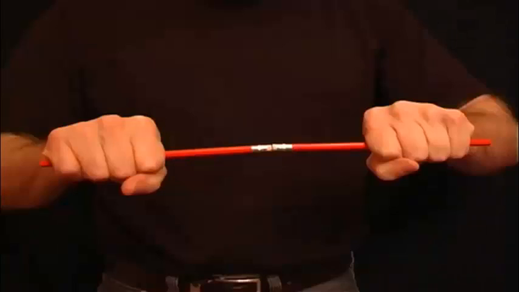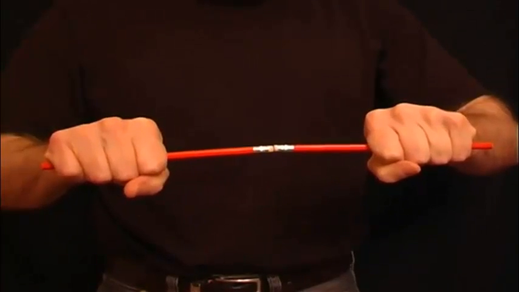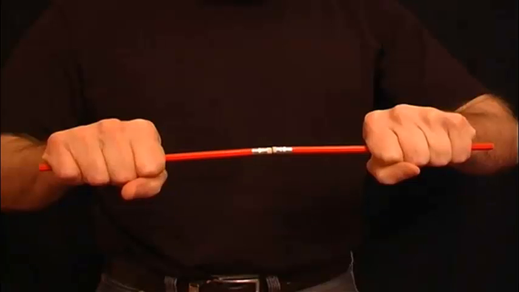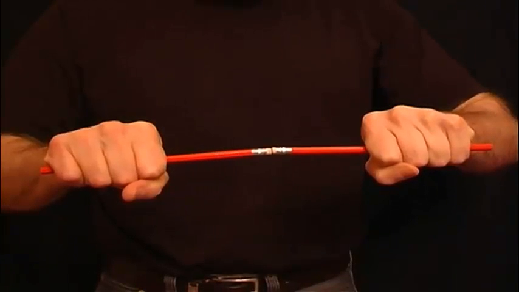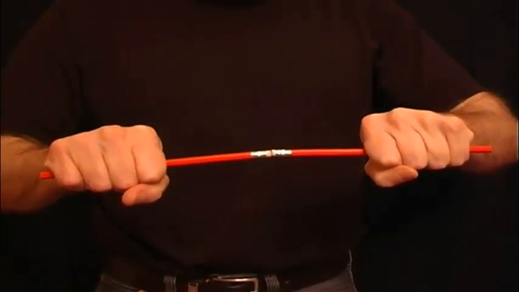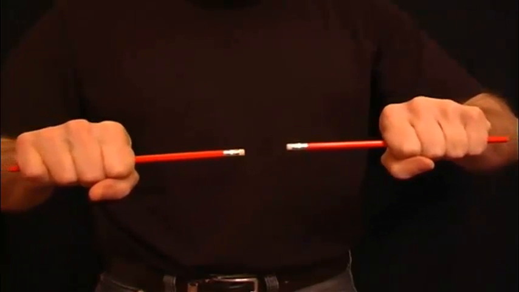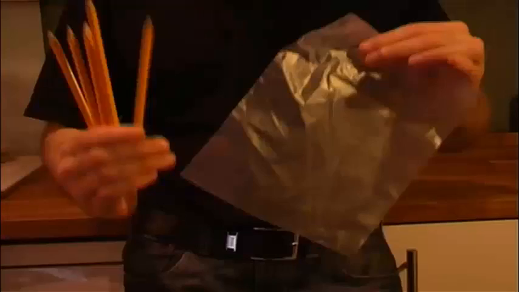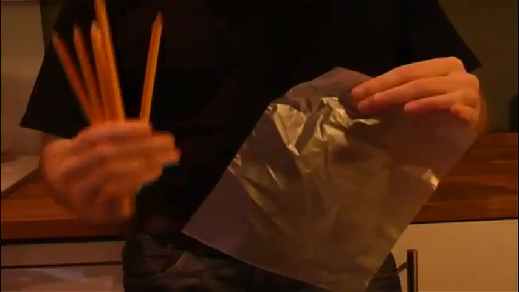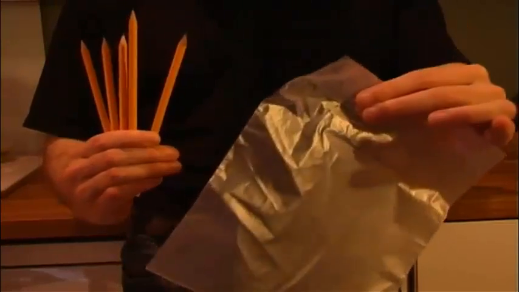Take 2 pencils and push the ends of them together. Keep pushing for around about 15 seconds. When you pull the 2 pencils apart, they'll feel as if they're magically attracted to one another and drift back together. For this stunt, you need a few sharp pencils and a sandwich bag.